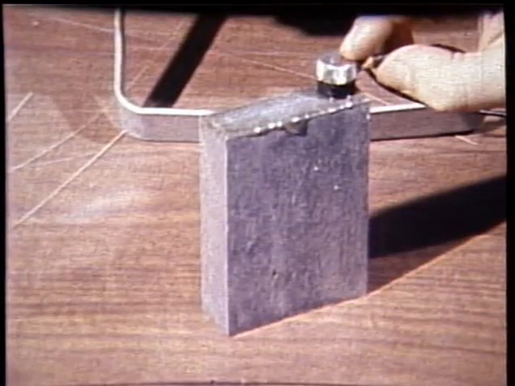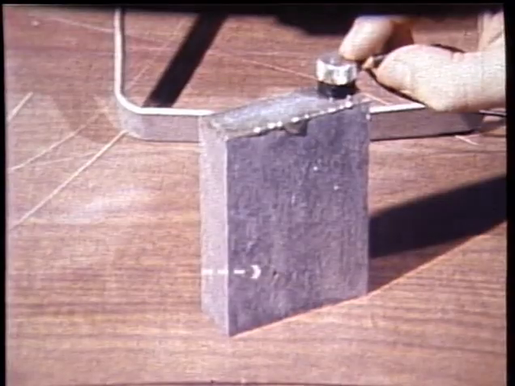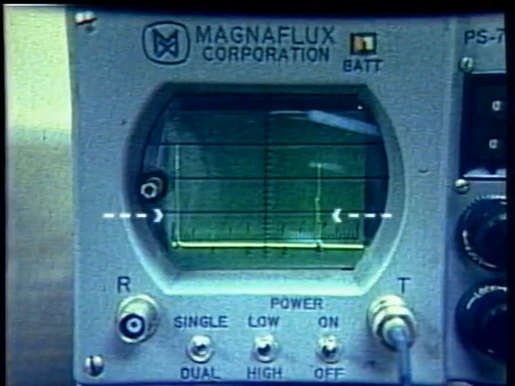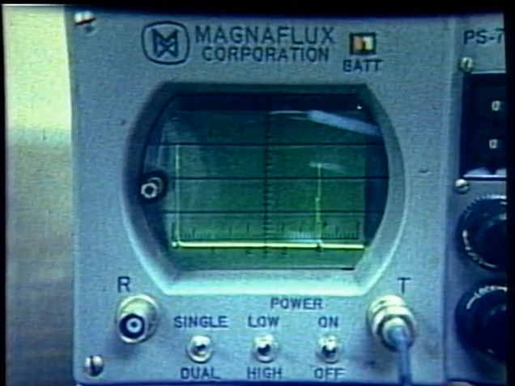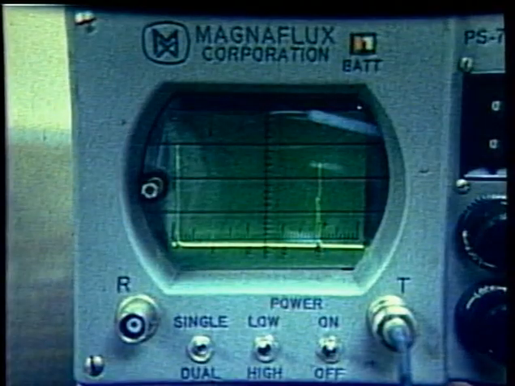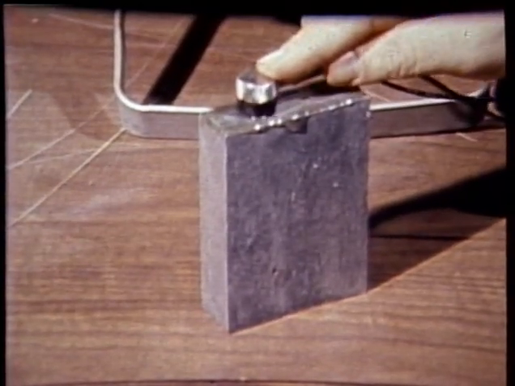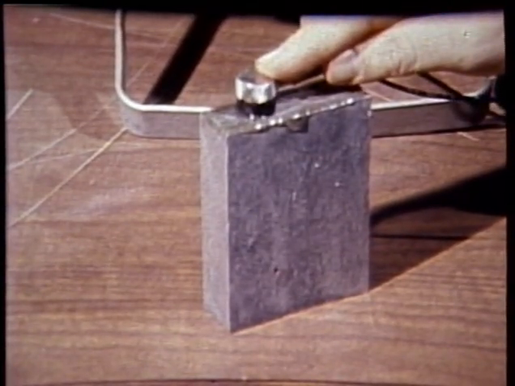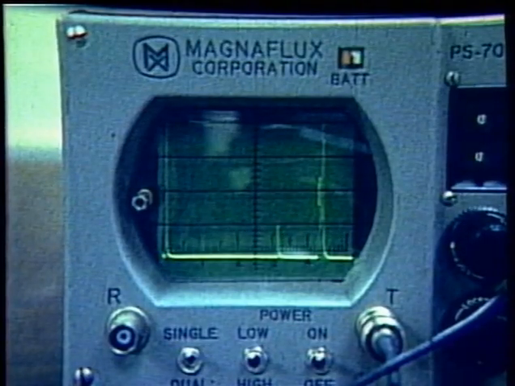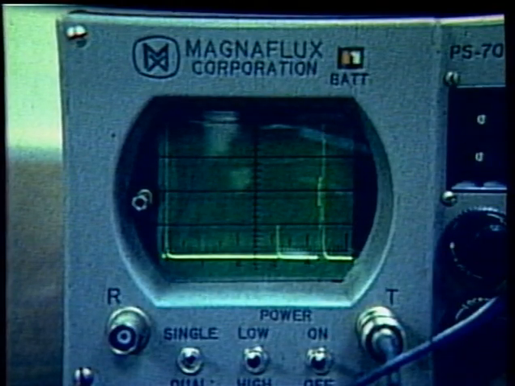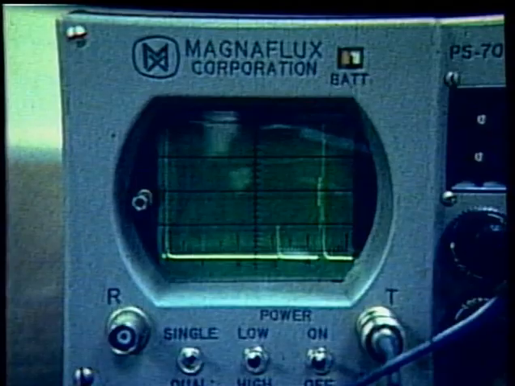To demonstrate this, we will use a 4-inch block with a small pre-drilled hole toward one end. Now notice the initial pulse located on the left and the back reflection to the far right. If we now move the transducer slowly across the block and over the hole, we can see a vertical pip occur at about the 3-inch mark on the baseline scale. This tells us the flaw is 3 inches deep into the material.